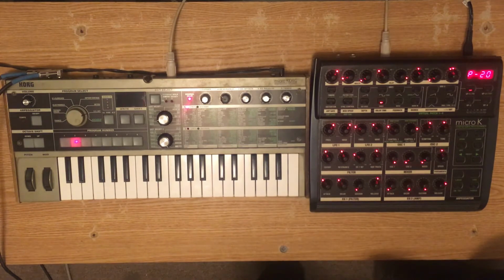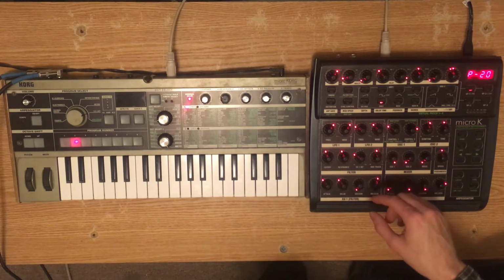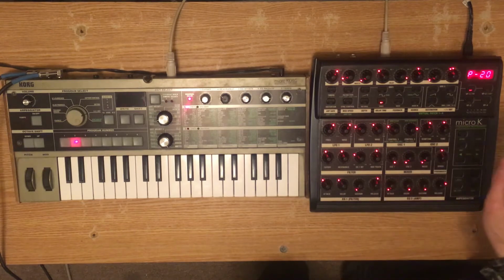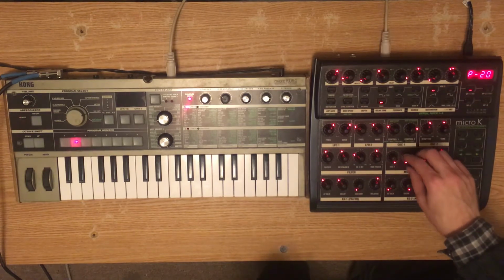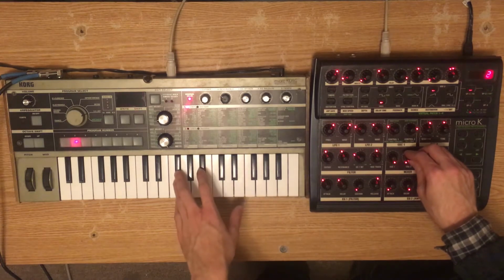Okay, and now for oscillator number 2, we use a saw wave. So you just select that, and then we'll gradually bring that up.